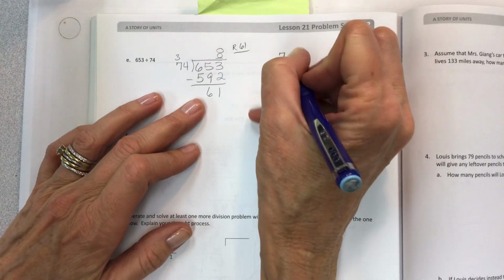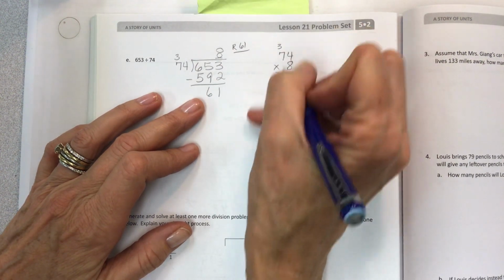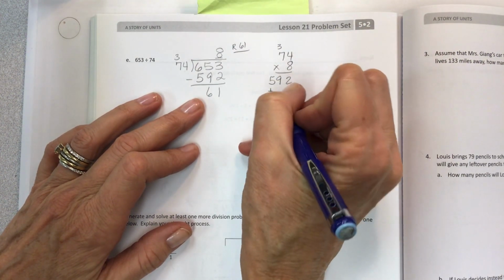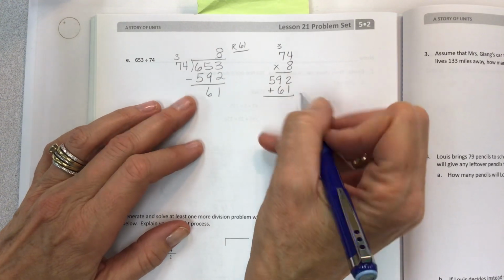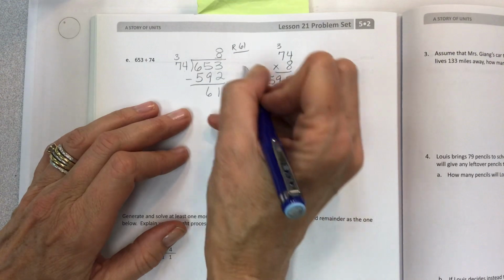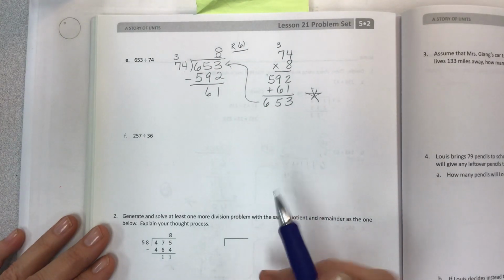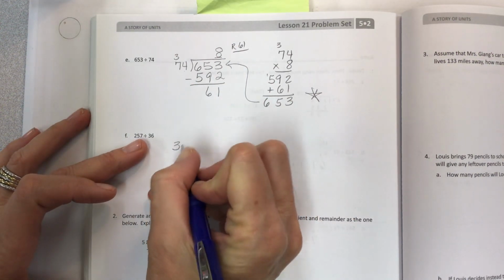Remainder 61, do your check. 74 times 8. 8 times 4, 32, 56 plus 3, 59. Add your 61 remainder, which is really big, but that's okay. 15 and 653. Do your checking. Bravo. Pat yourself on the back. Try to do these without me. Seriously.